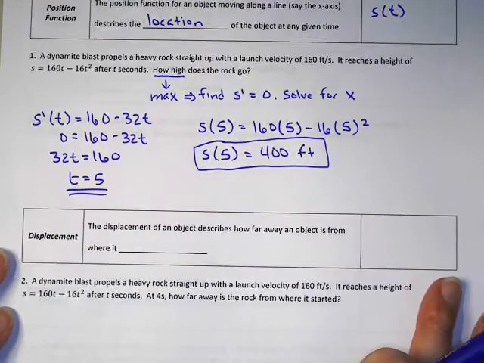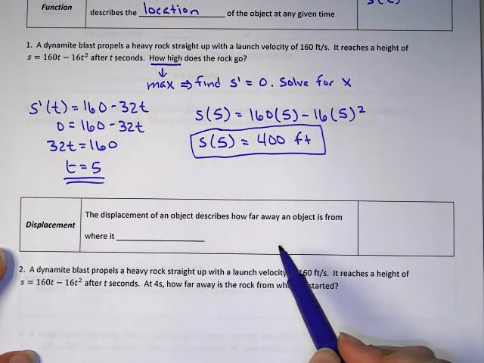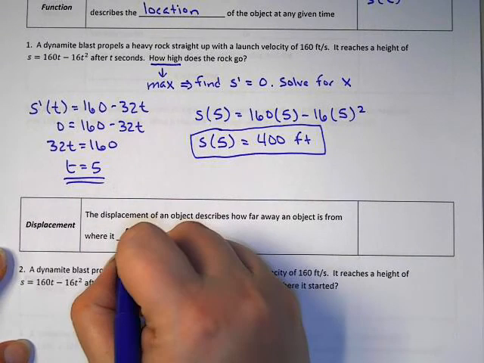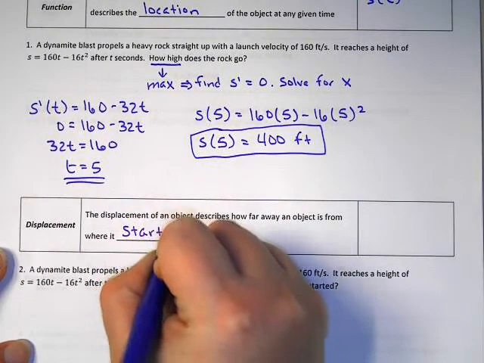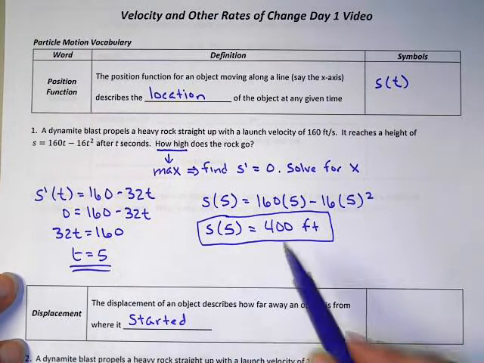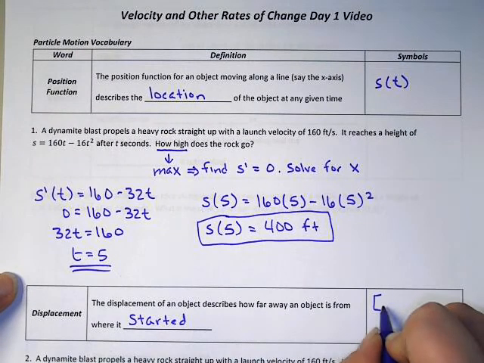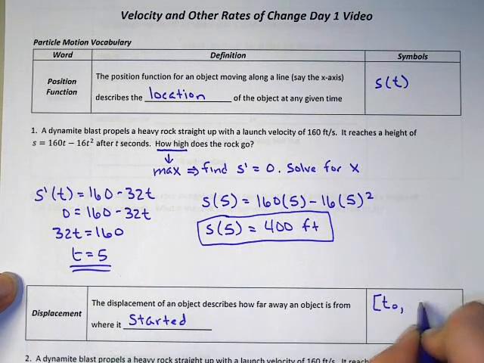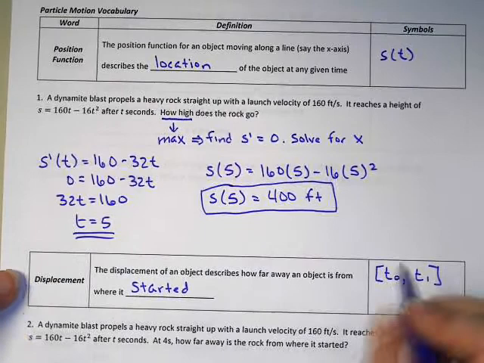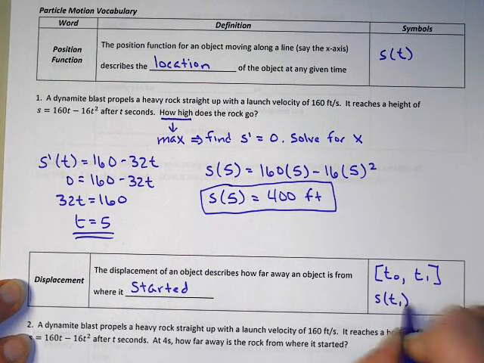Okay, so we also have to talk about displacement. The displacement of an object describes how far away an object is from where it started. So position tells me where it is. Displacement tells me how far away it is from where it originally started. So if we're looking at this interval from, say, time t equals 0, so from the start, to time t equals 1, whatever that happens to be, then my displacement is just going to be my end position minus my start position.